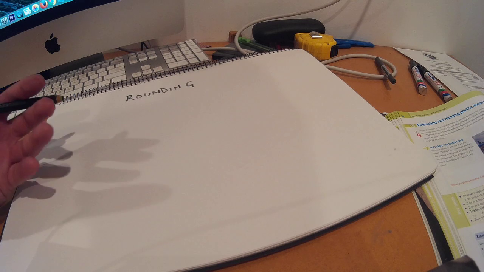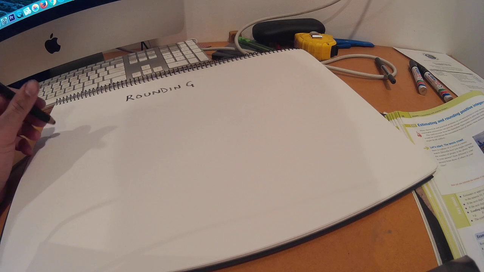So you're probably thinking that this sounds a little bit familiar, and it is a familiar thing to be talking about, because remember when we talked about place value and writing numbers in expanded form, you need to understand that if you're going to be able to do rounding. So if you don't understand place value, you're going to need to go back and look at the video on place value.